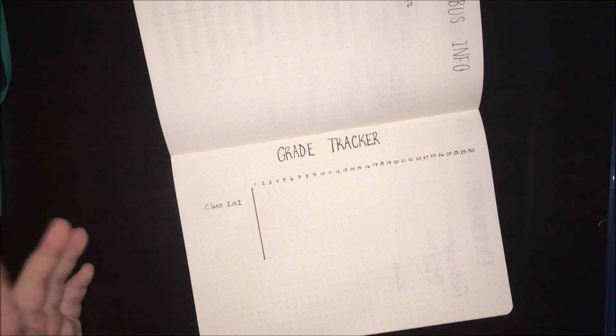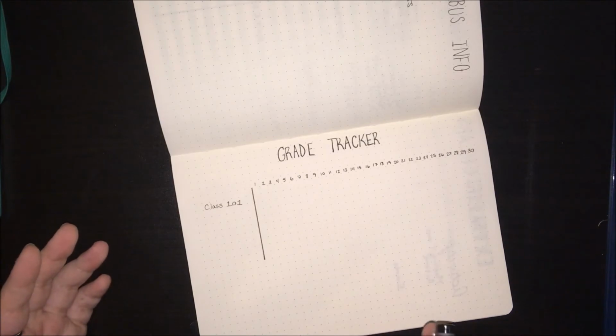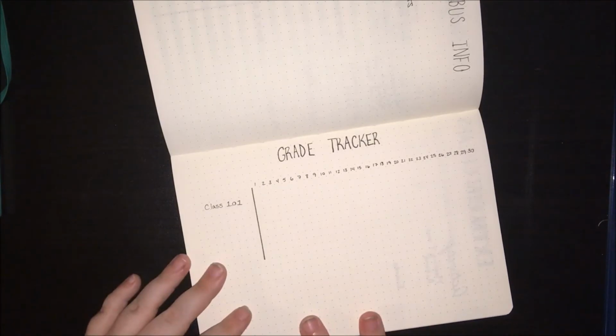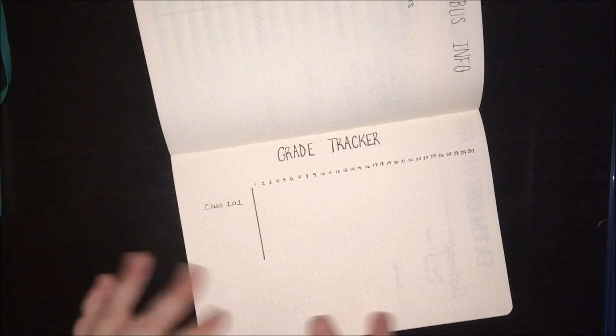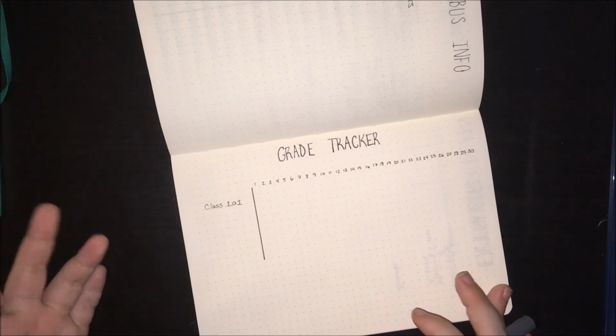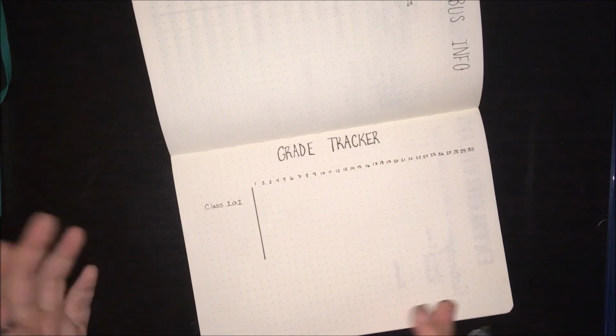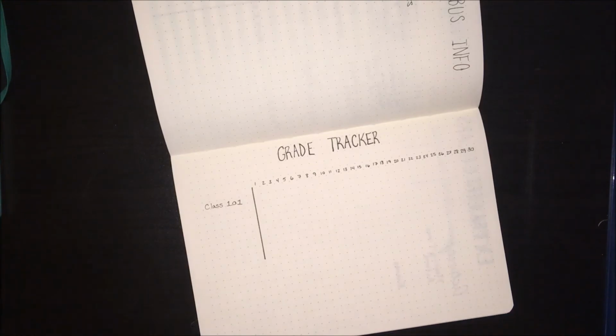But at the same time, do not feel obligated to keep your grades written down in a bullet journal or in your planner. I never did, and I did pretty well in school, I must say.